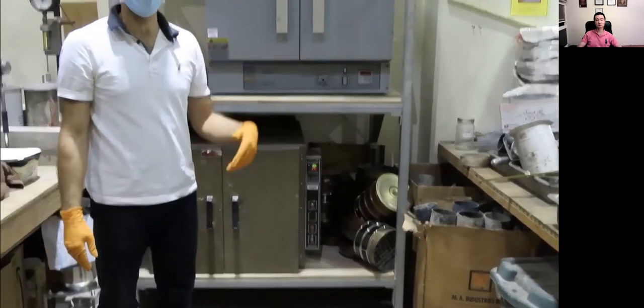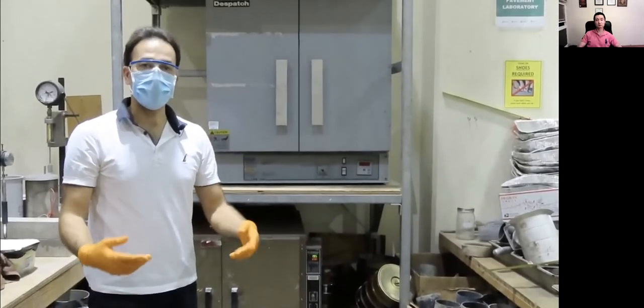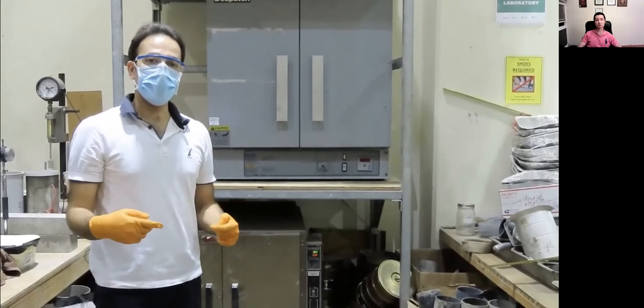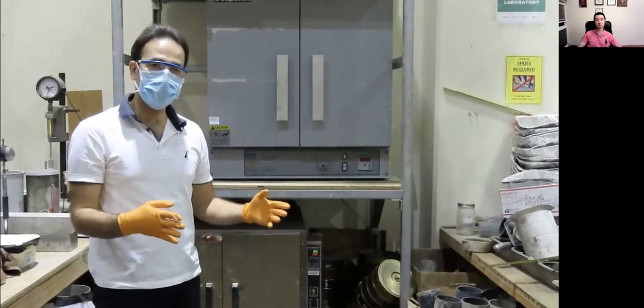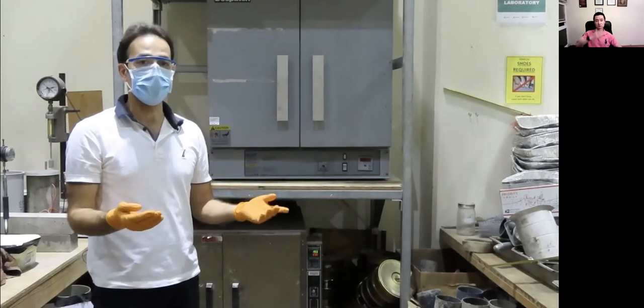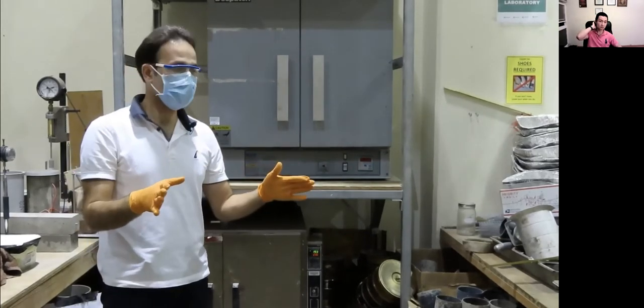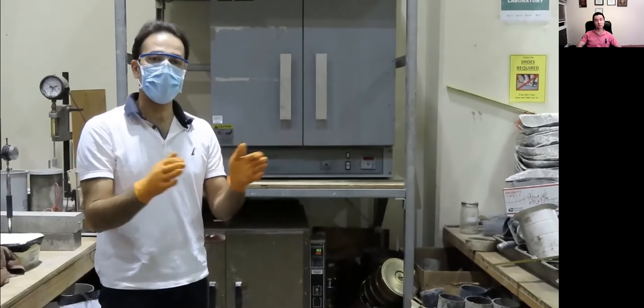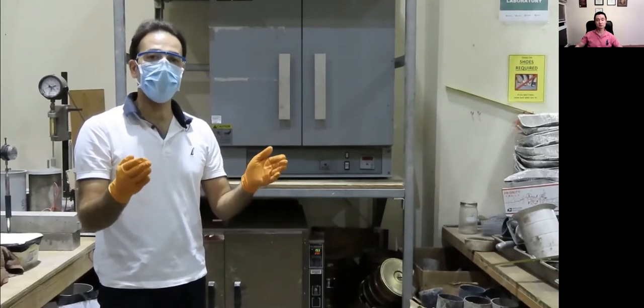I need to come back tomorrow, take it out, and then wait. And I'll report the weight of the container and the aggregate together. You need to subtract the weight of the container and get the weight of your sample in oven dry condition.